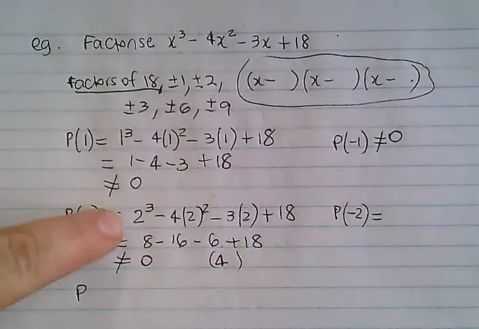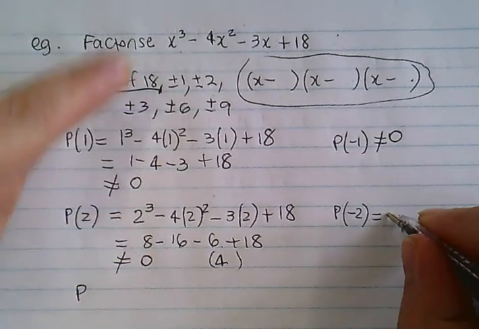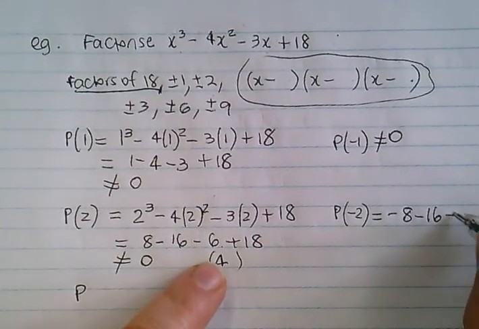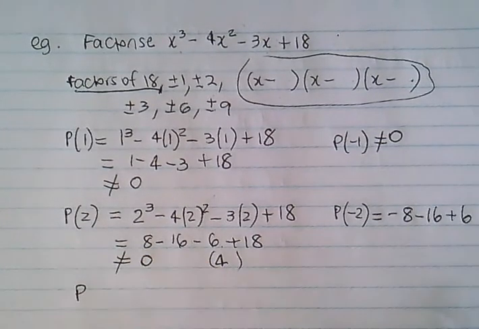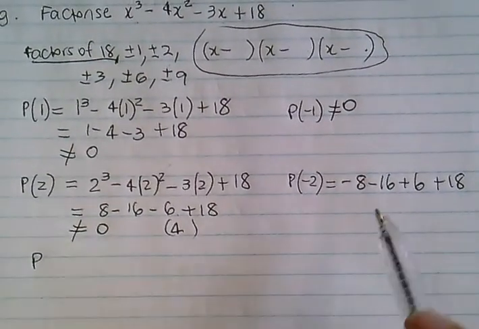Look, we know what P of 2 is. The values are going to be the same except plus minus. What's the first one? Positive or negative 8? Negative 8. It'll be minus 16. I think the next one's plus 6, plus 18. Oh, this one looks good. This is looking good.